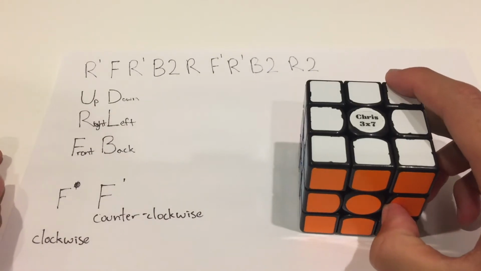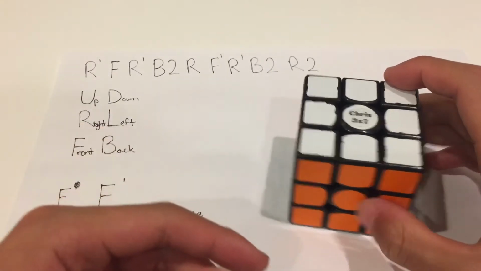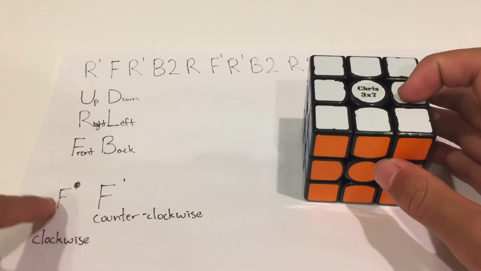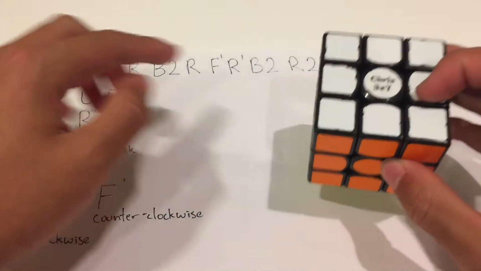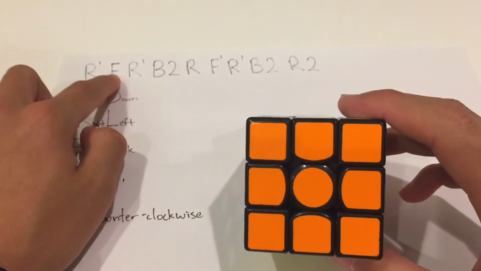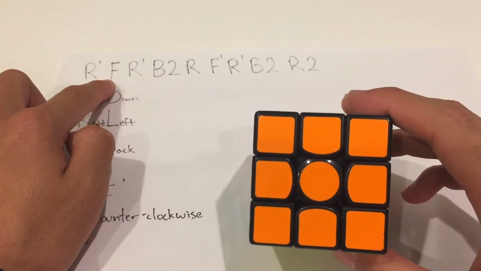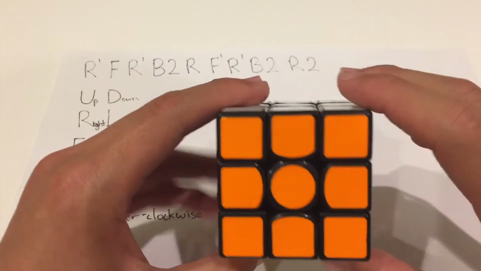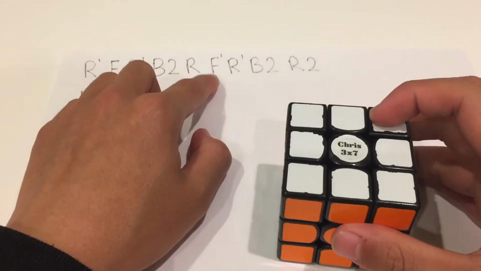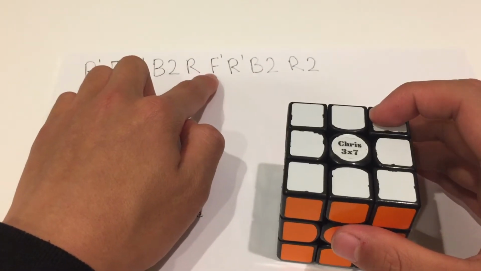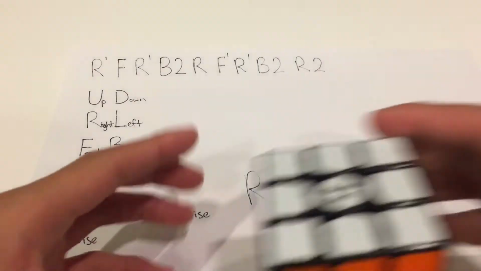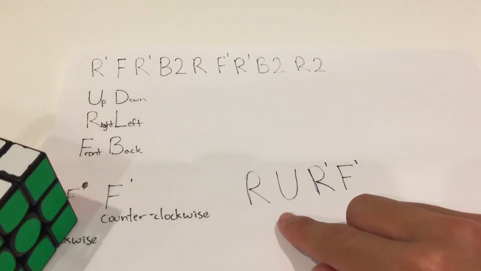And so when we talk about these up, down, right, left, front, back, we also have to talk about clockwise or counterclockwise. So if you see a letter without an apostrophe, that means we want to turn that face clockwise. So if we were to perform this letter F right here, that would mean to turn the F, which is the front face, clockwise, like that. But if it was an F with an apostrophe, that means we'd have to turn the F counterclockwise. So F counterclockwise.